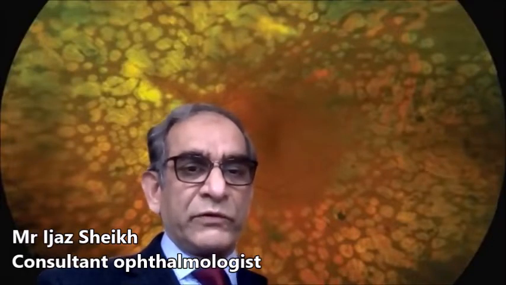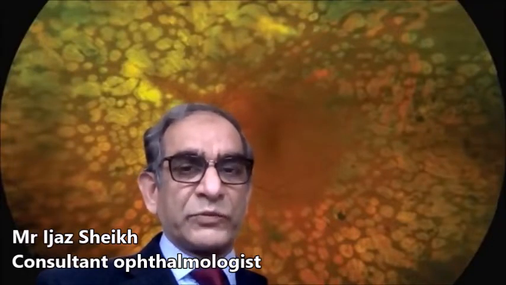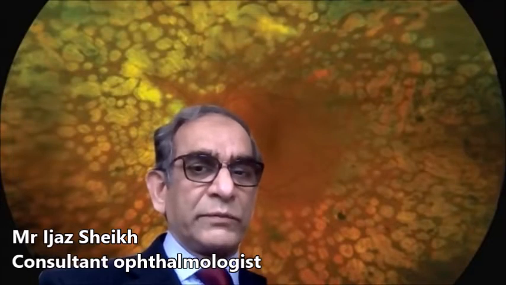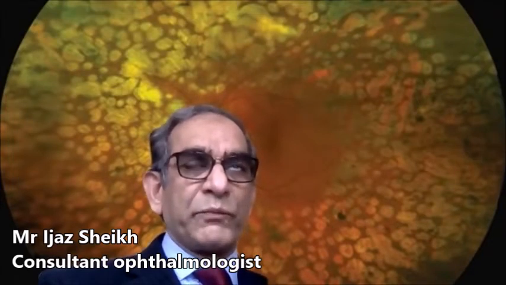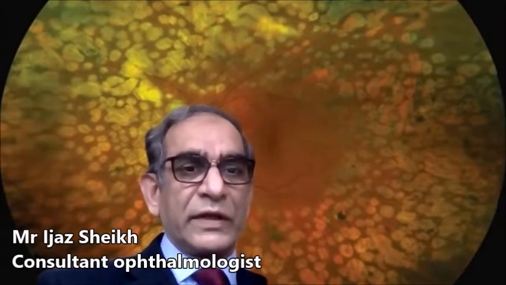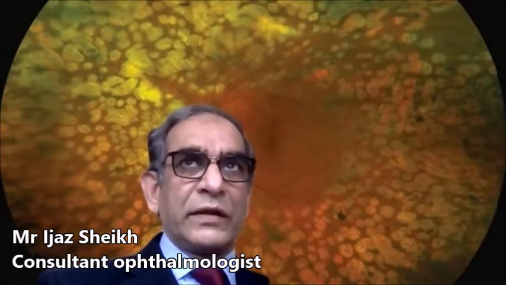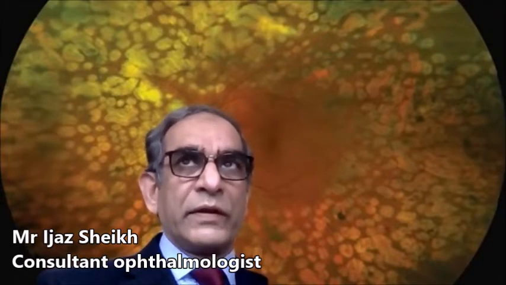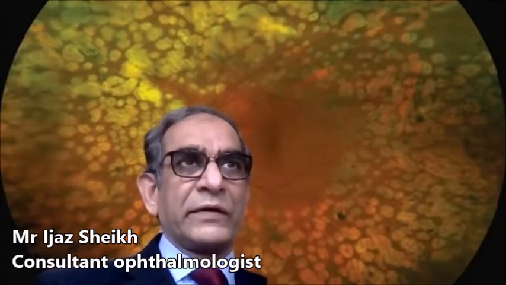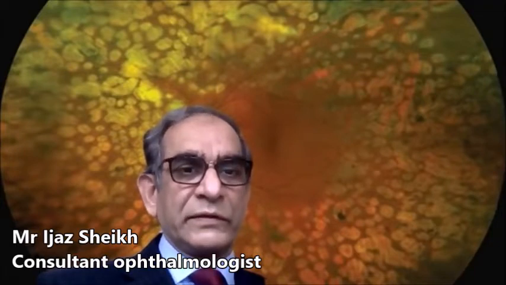Basically, there is mismatch between the oxygen and blood supply, and by ablating the less useful vision, we protect the more essential part of the vision. And this complex decision is made by the treating ophthalmologist. They can combine laser with anti-VEGF injections, which have been very effective, but they need repeating and after a time may lose their efficacy.